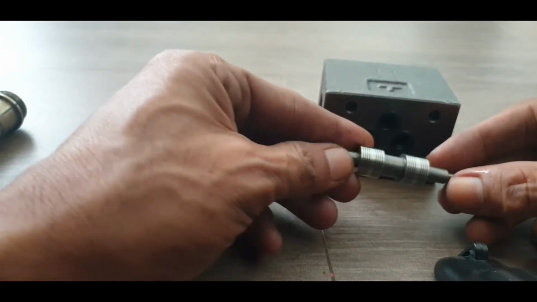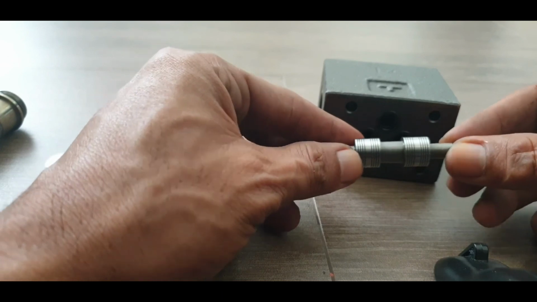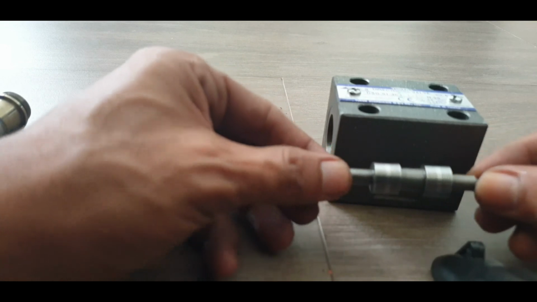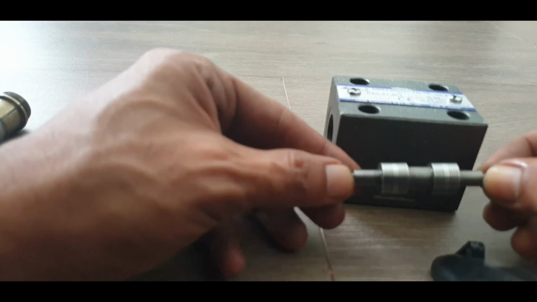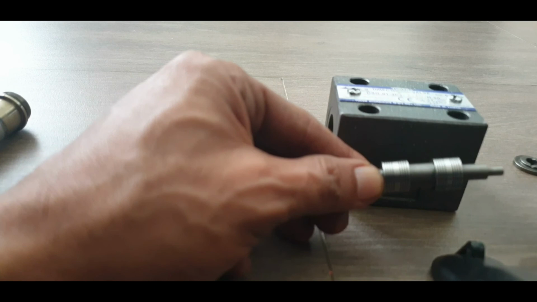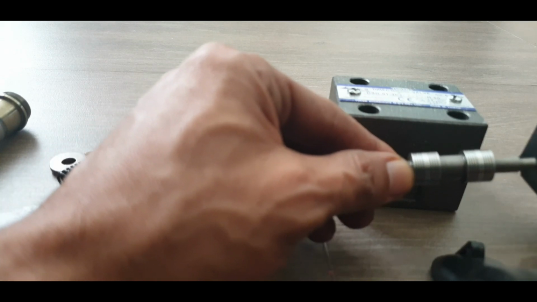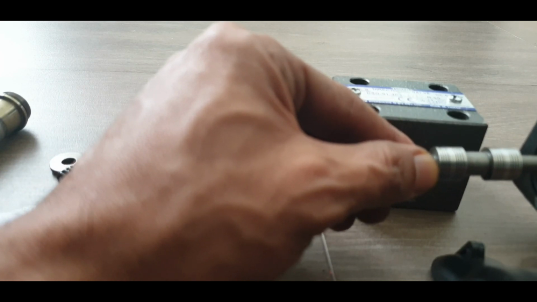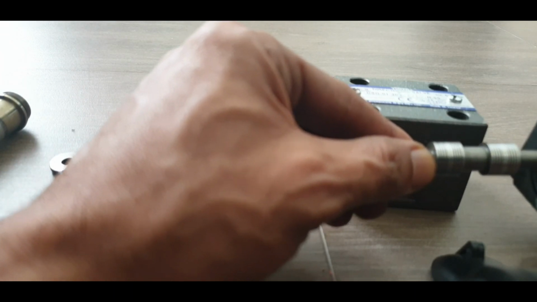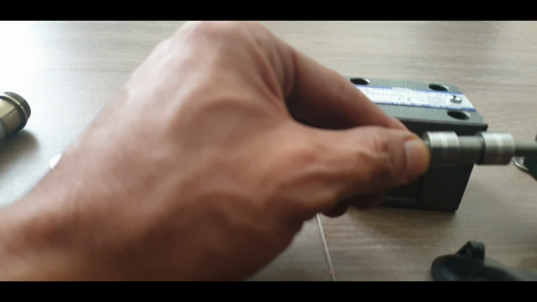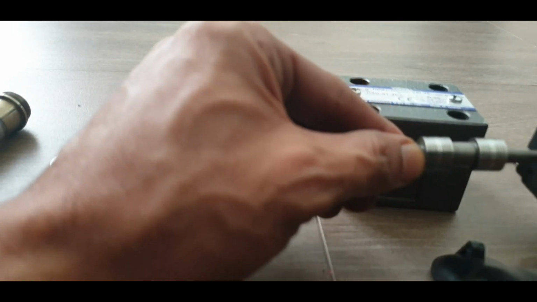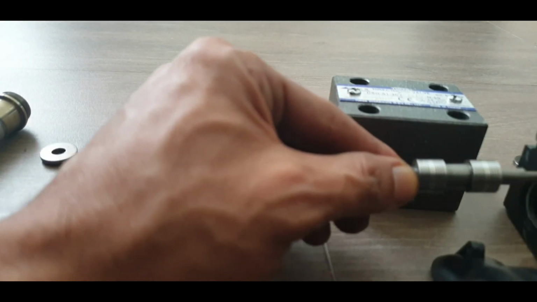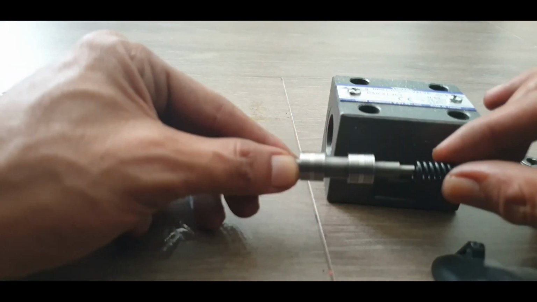So this is what they call a spool, it actually moves in this direction and in this direction by actuating this coil, the spool moves there, and then when there is no more electric power and no magnetic field created, it moves back with the help of this spring.